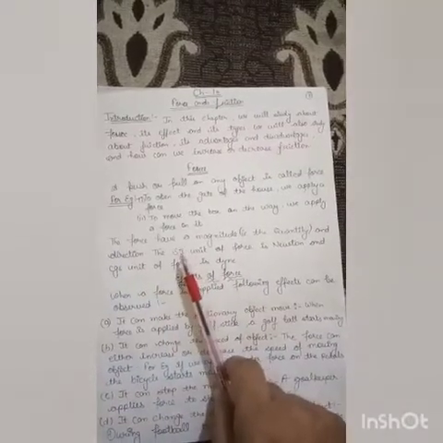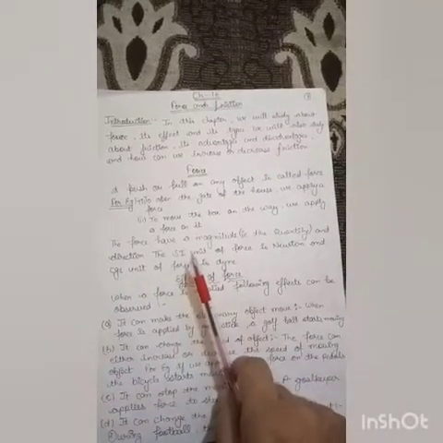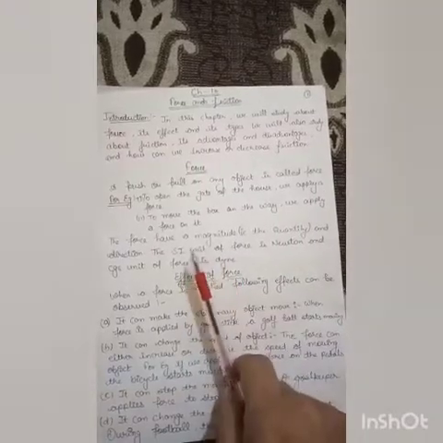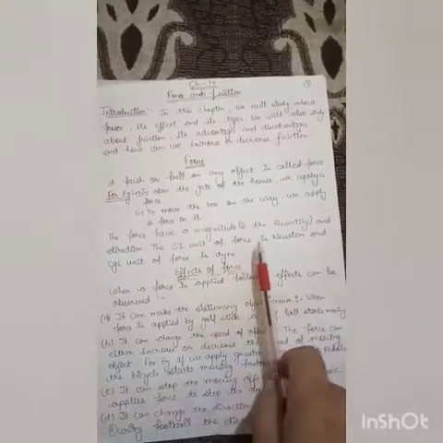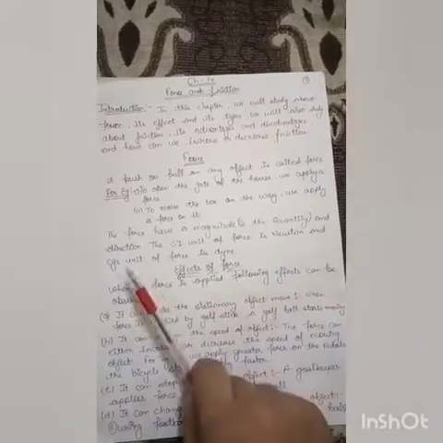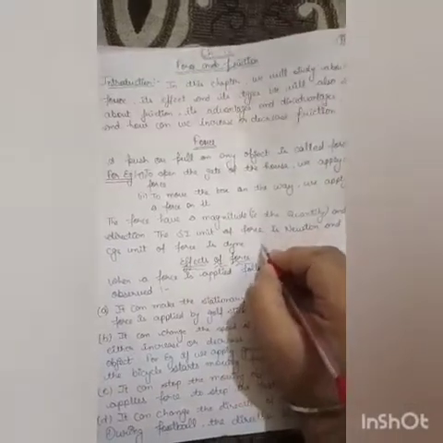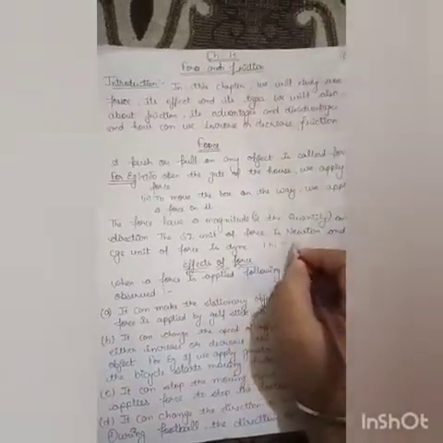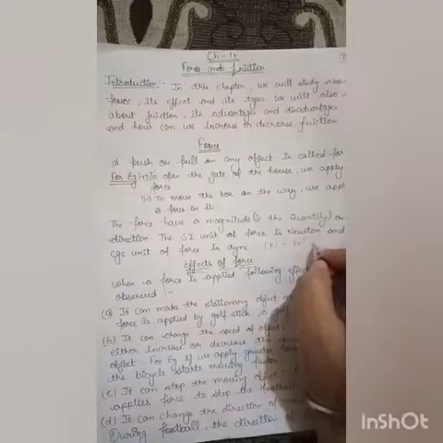As I mentioned in the example, Newton is the unit of force. The SI unit of force is Newton, and the CGS unit of force is dyne. One more thing to remember: 1 Newton is equal to 10 to the power 5 dyne.